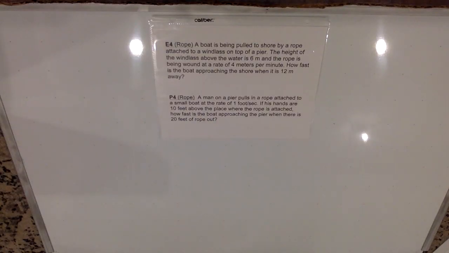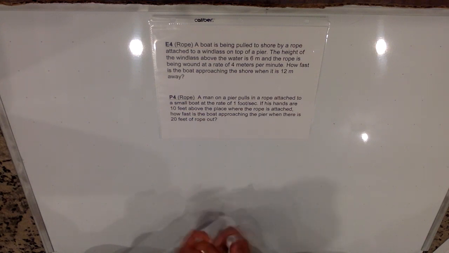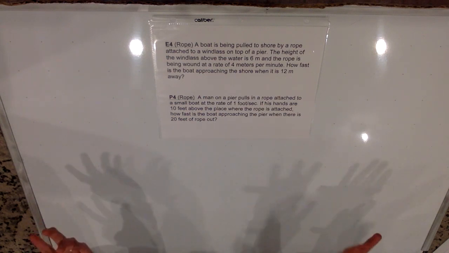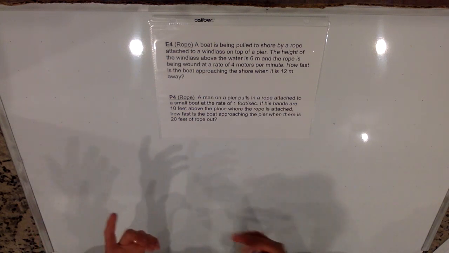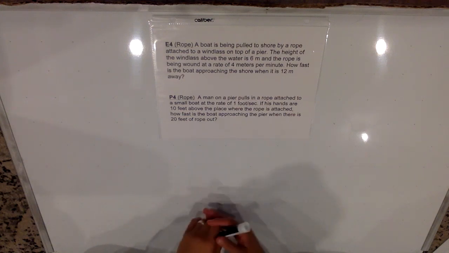Alright, this is APAB Calc, and we are continuing with 2.6, which is related rates. This is video 3 in this section. Cool, so we're going to jump right into example 4, which I categorize as like a rope problem. You'll see ones with ropes and pulleys and stuff like that.